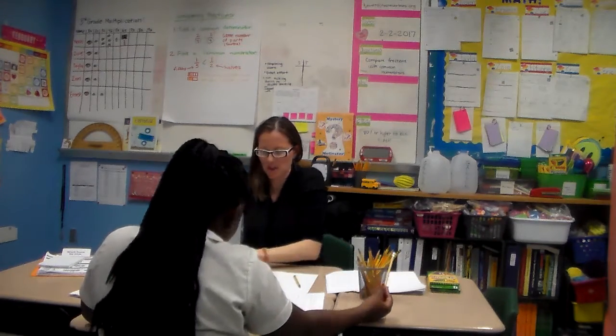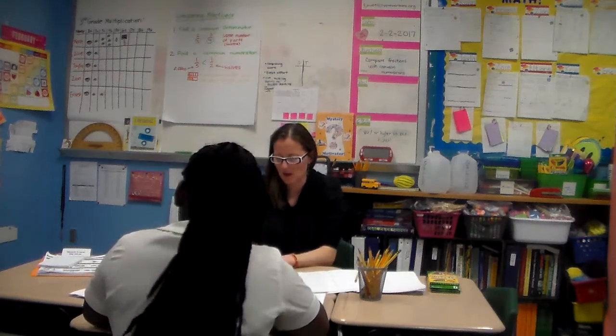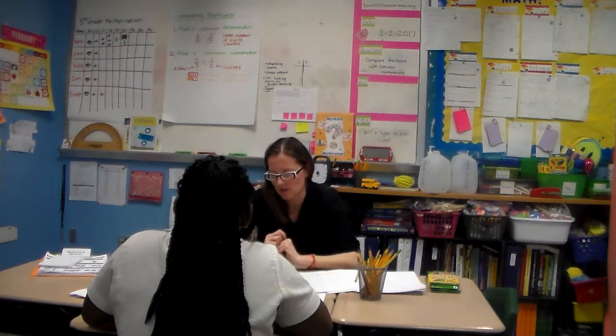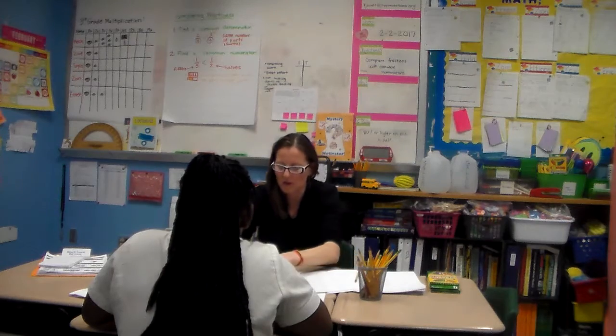Wait. Yes. Let's think about what we know. What do we know about these two fractions in this example? Don't erase your picture because your picture looks beautiful. Okay, here we go. What do you know about these two fractions? Do they have a common denominator? No. They have a common numerator? Yes. So now we have to think about what this is split into.